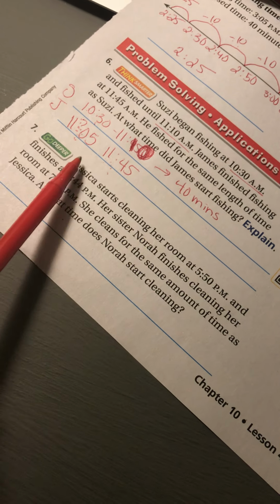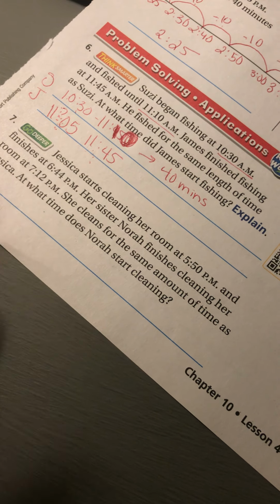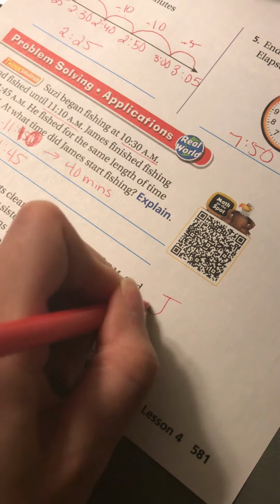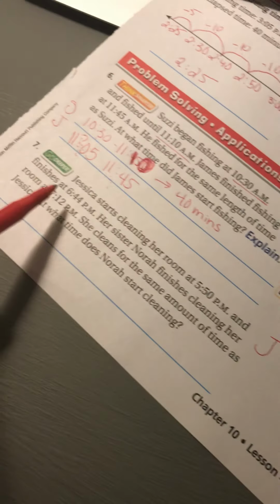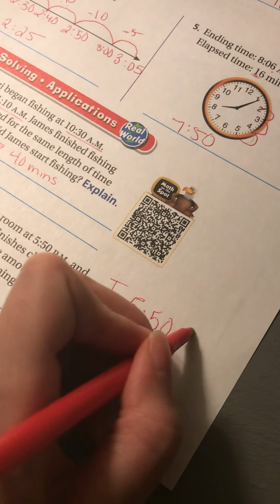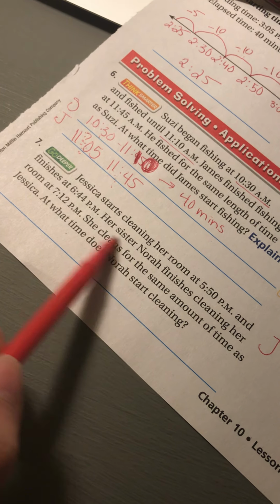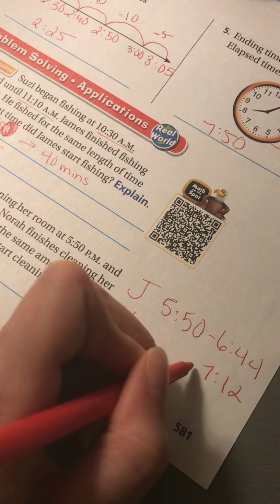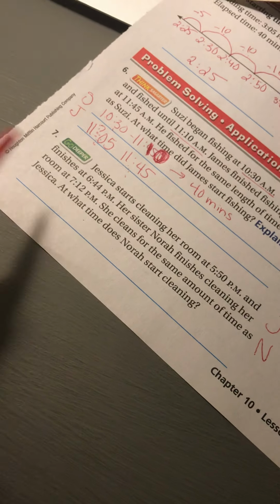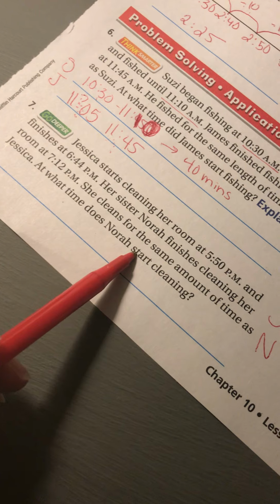Okay. Jessica starts cleaning her room at 5:50 p.m. and finishes at 6:44. So she begins at 5:50 and finishes at 6:44. Her sister Nora finishes cleaning her room at 7:12. She cleans for the same amount of time as Jessica. At what time does Nora start cleaning?